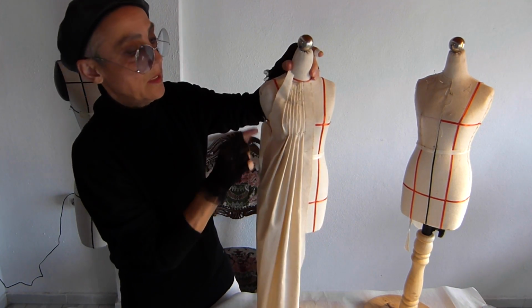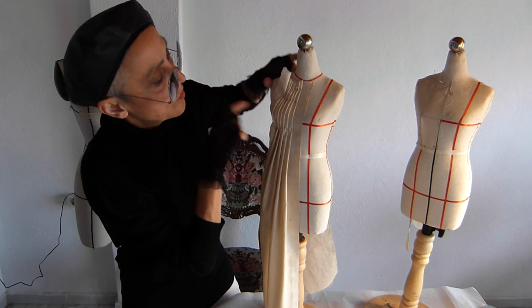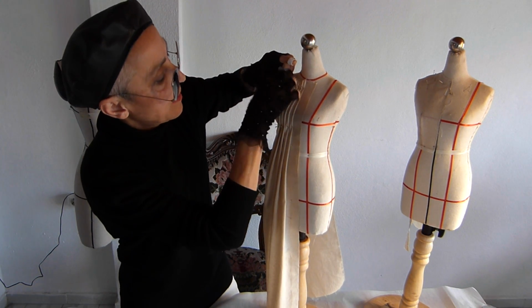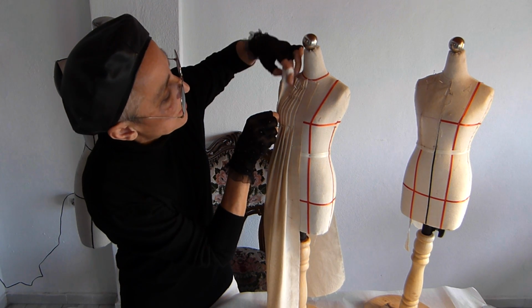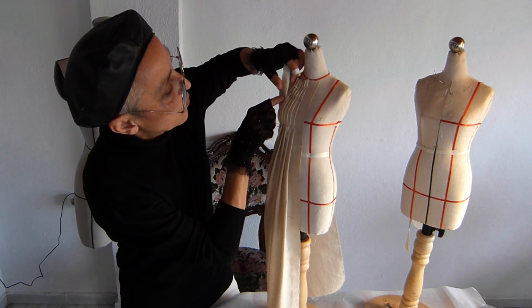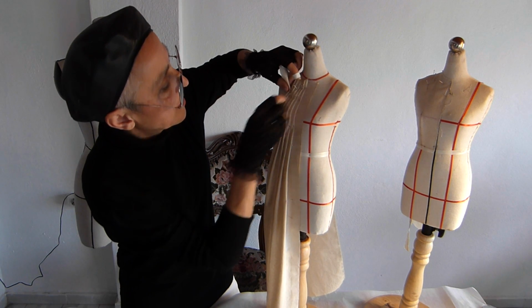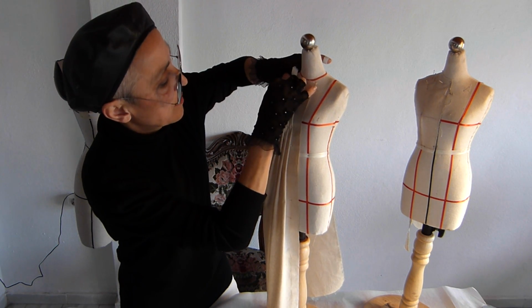So I open the dart again, you know, to actually finish the front and make it more clear, nicely shaped.